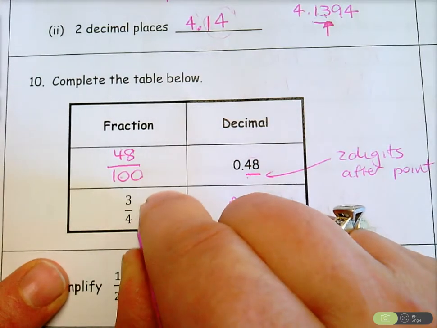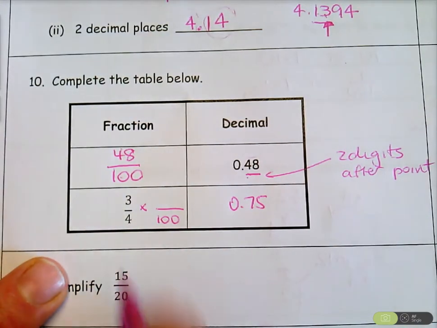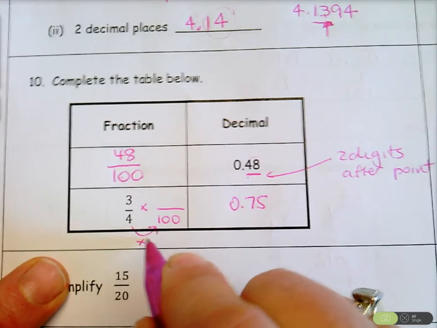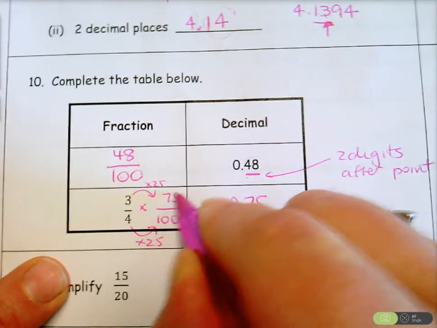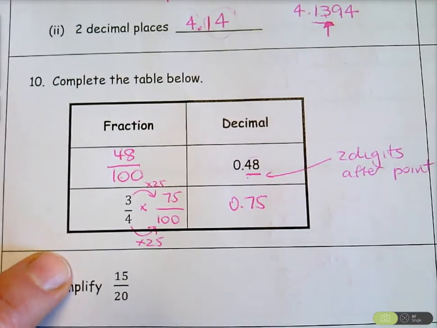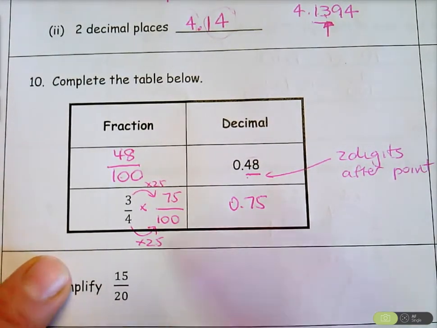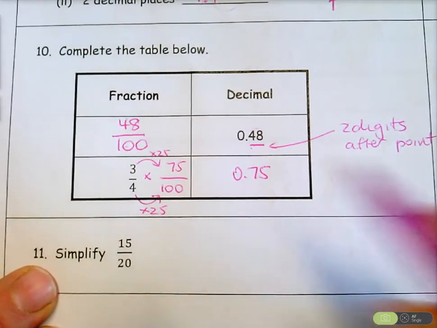You could say, how am I going to make that fraction out of 100? 4 times 25 is 100. 3 times 25 is 75. That's harder. Girls, you should know your basic fractions. We did a whole table of them in class, that a half is 0.5, a quarter is 0.25, 3/4 is 0.75.